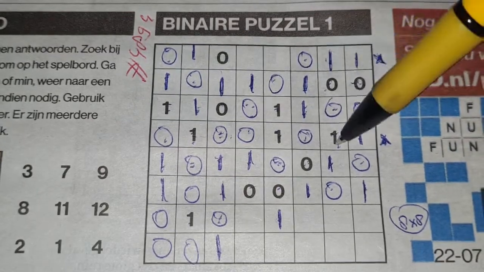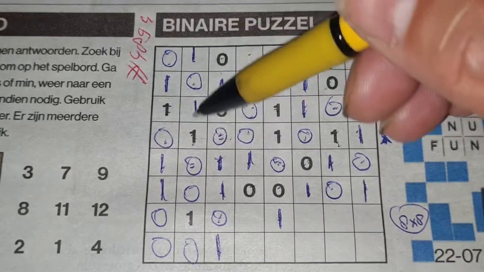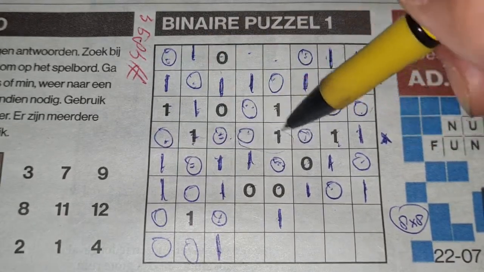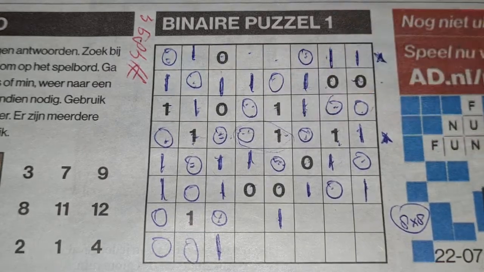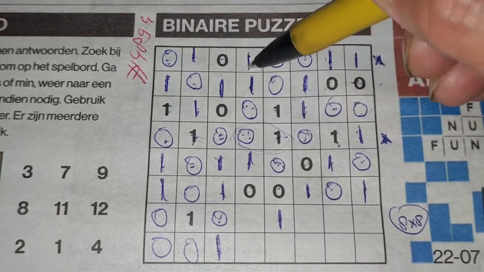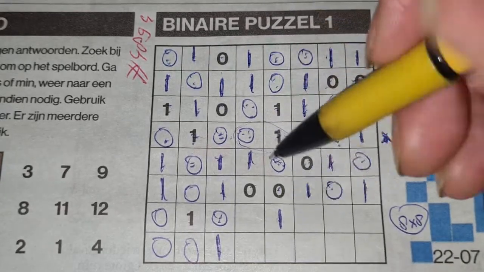1, 0, empty box, 0, 1, 0. So we need to switch these 2 digits. We have a 1 here, this should be an O. We have an O here, this should be a 1. 1, 2, 3, 4. 4 O's, so the rest are ones.